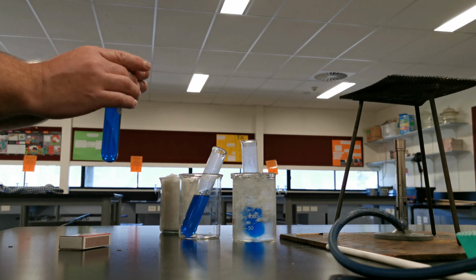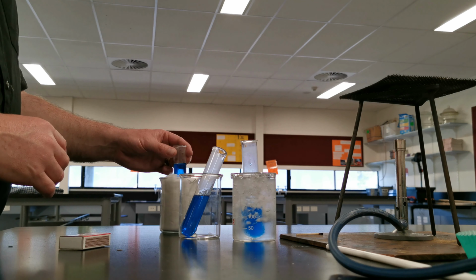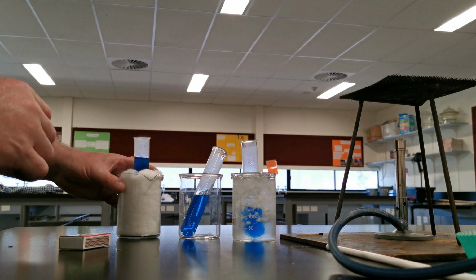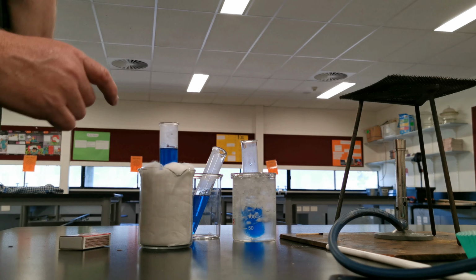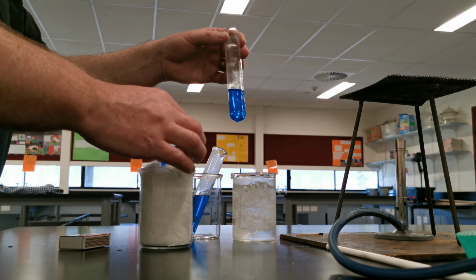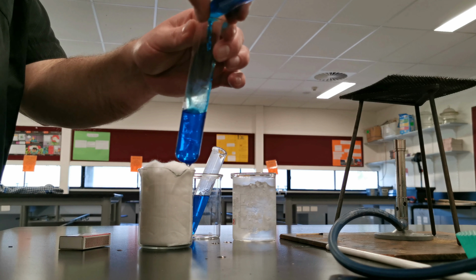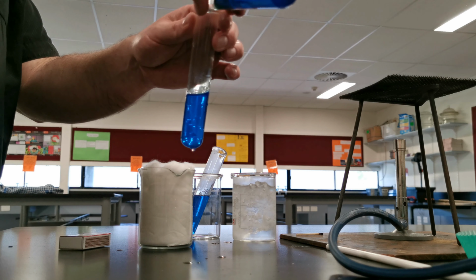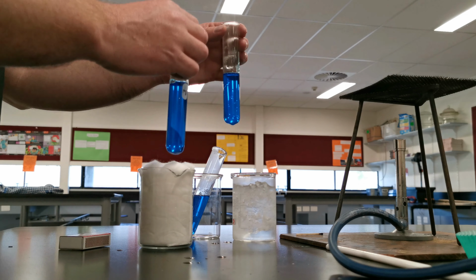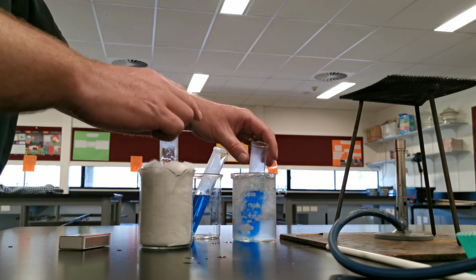Get rid of the glove now. Now, too much solution in there. Some of that's not actually insulated, so we have a lot less in the ice bath, so we can transfer some to this one. There we go. That should do us.